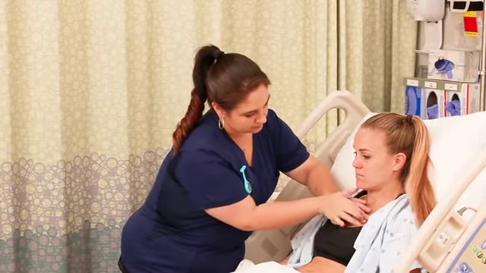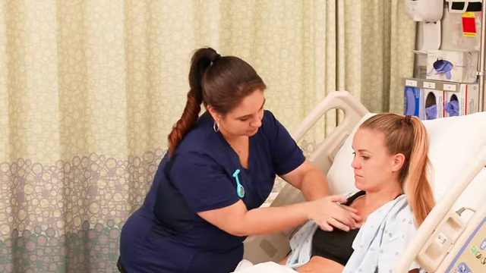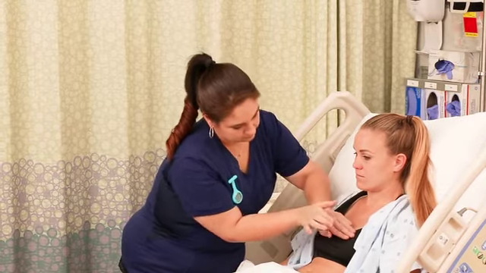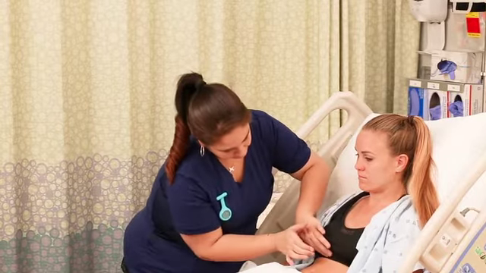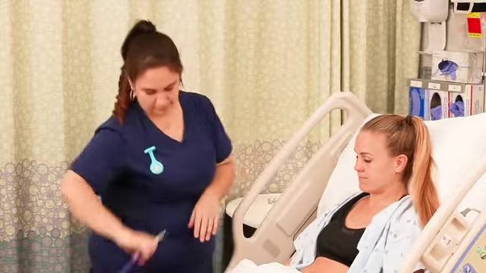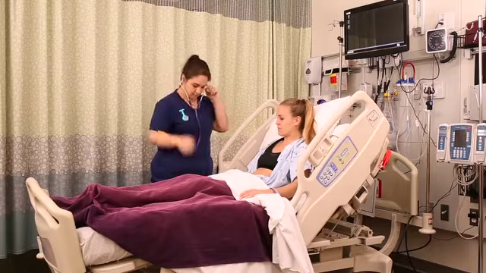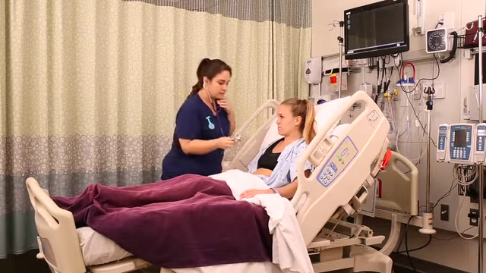Now you can percuss. Use 2 fingers from each hand and tap in the intercostal spaces from the apex down, moving from left to right. You should hear resonance. Any dullness could indicate fluid in the lungs, or you could be over the heart, liver, or a bone. Now we can move on to auscultation.